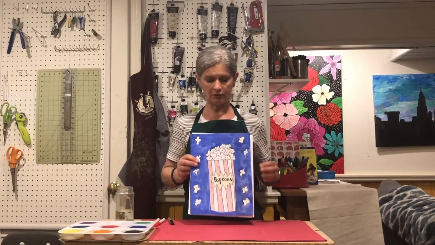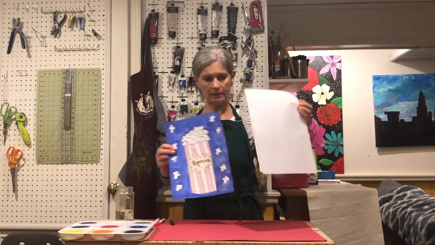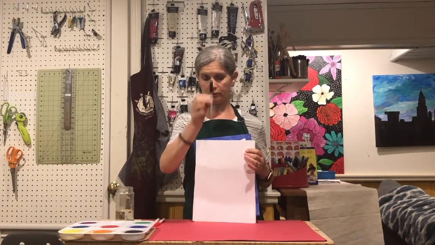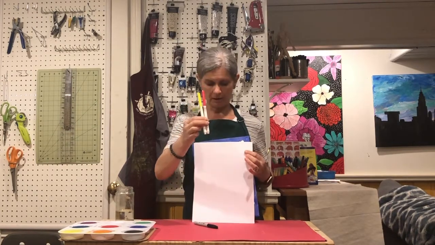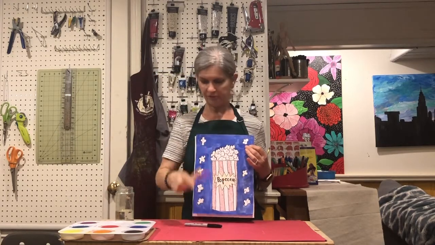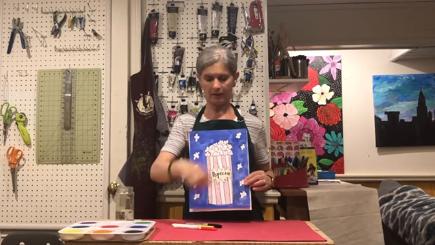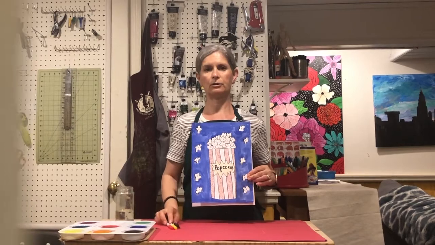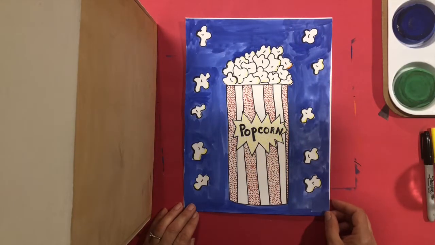Okay, so for today you're just going to need paper to work with. I'm using a Sharpie to draw. I'm using marker for my dots, and I'm using paint for my background, but you can use whatever else you have. Okay, so we're ready to start.